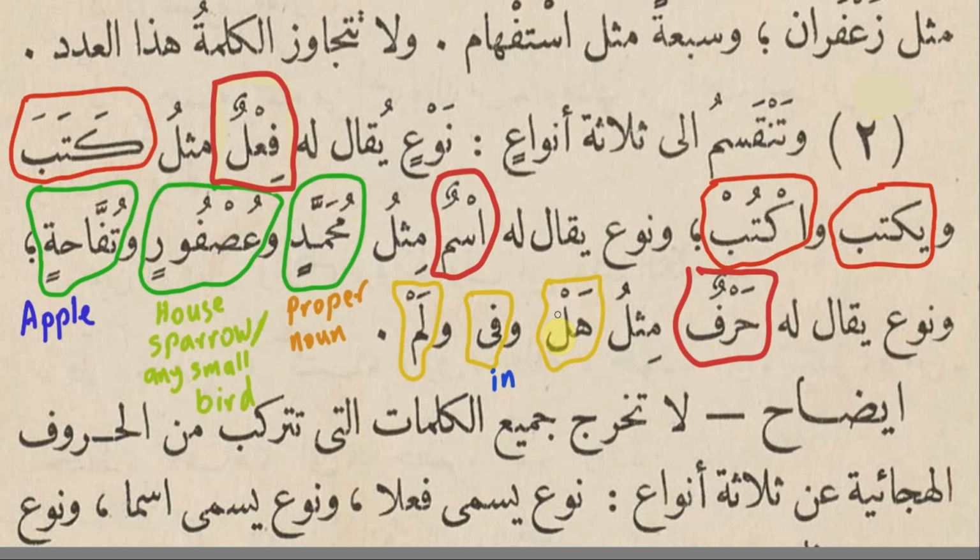In here, this word هل, that's the example they give for this letter, حرف. As I said, meaning letter. هل is a type of letter that you will see with nouns and you will see with verbs. So if you see a verb, you might see هل with it, or if you see a noun, you might see هل with it. And it's used in a question.